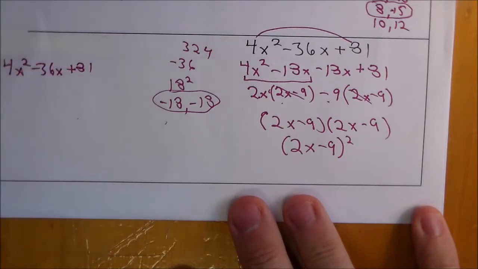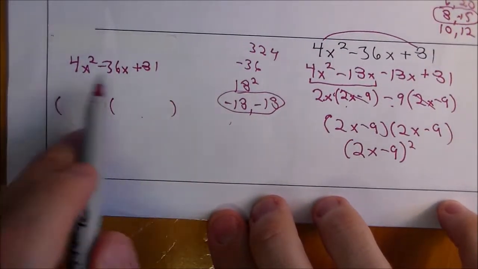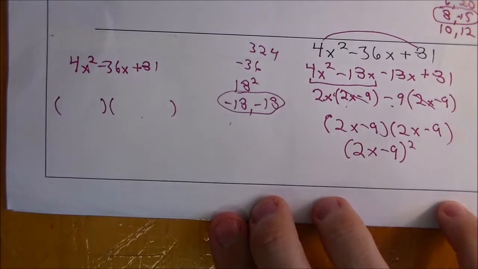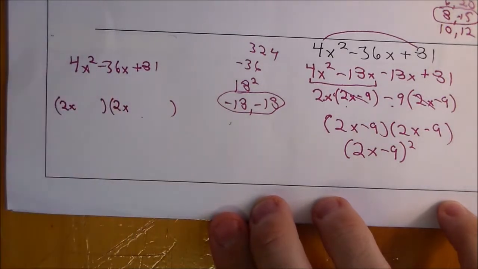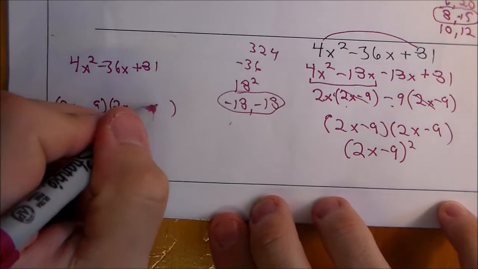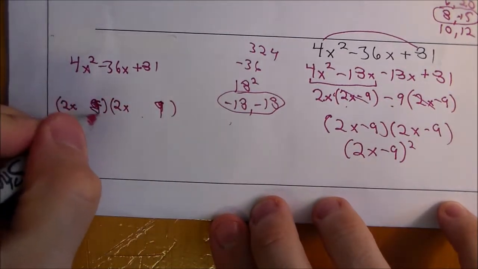There are special cases that show up when we factor. If I looked at this and noticed that these are both perfect squares, and I took the square root, I would guess I could probably put 2x for both of those. And then 81 is also a perfect square, so knowing by multiplication that probably going to have a 9 and 9 there.